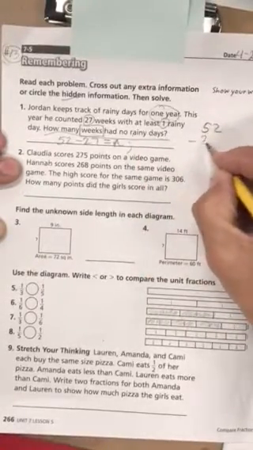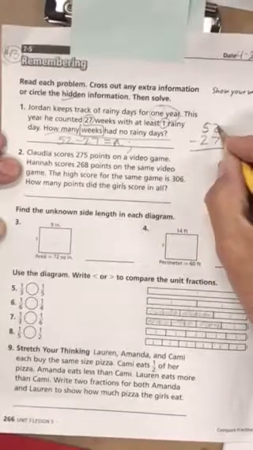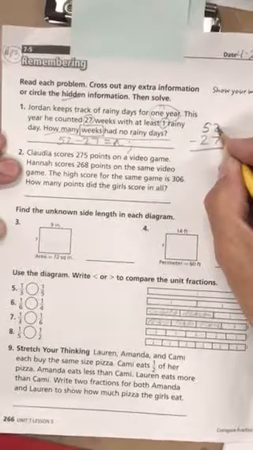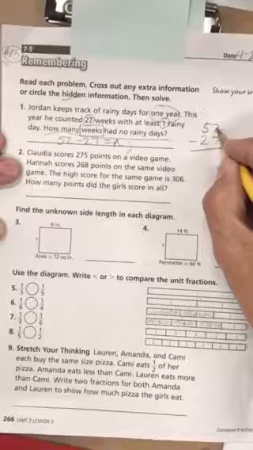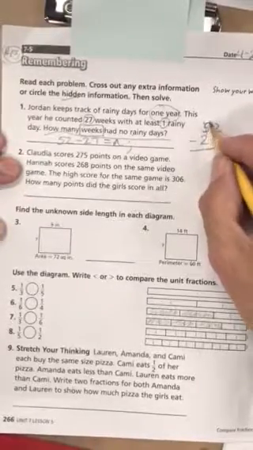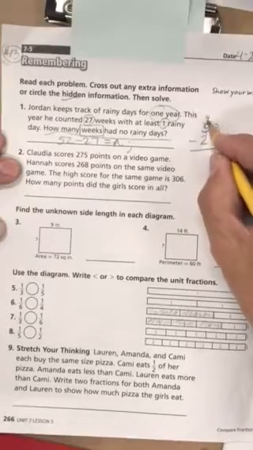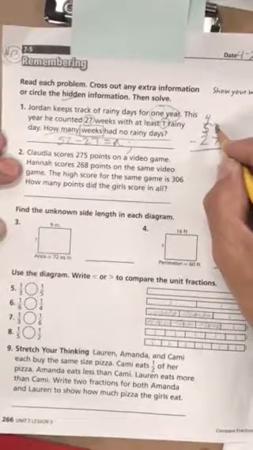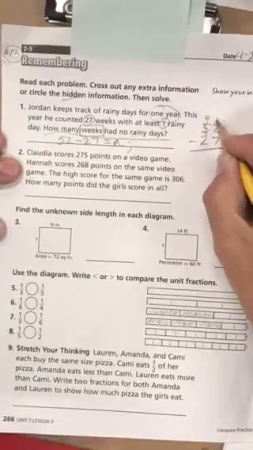52 minus 27. We start in the ones place. Can we take 7 away from 2? No. We say that we ungroup one of the tens from the tens place. We're left with 4 tens. And then we add the 10 to the 2, so we have 12.